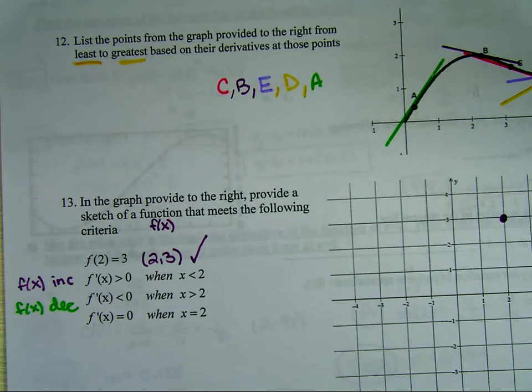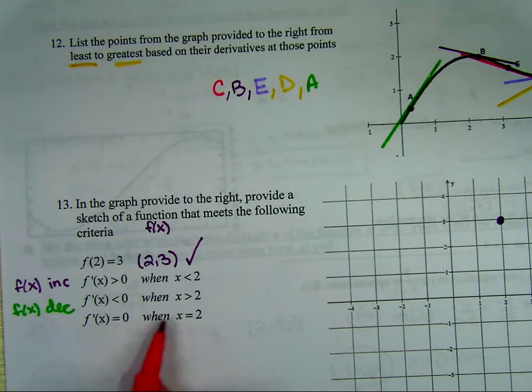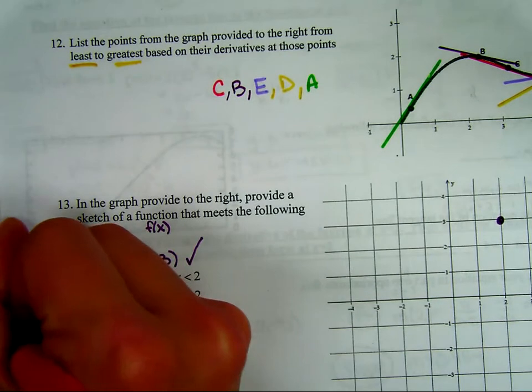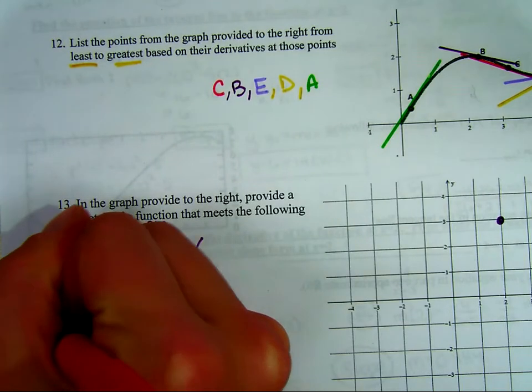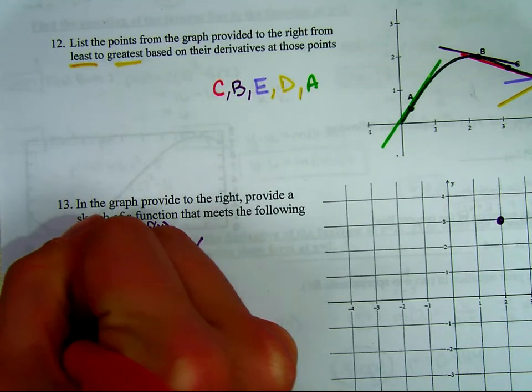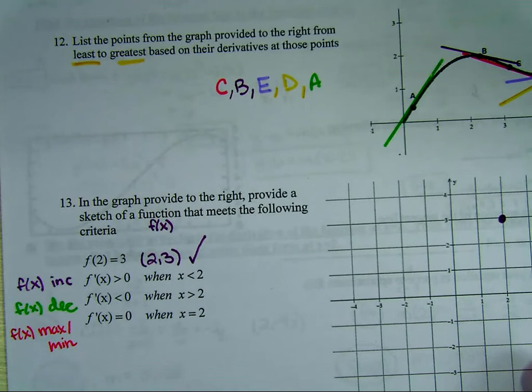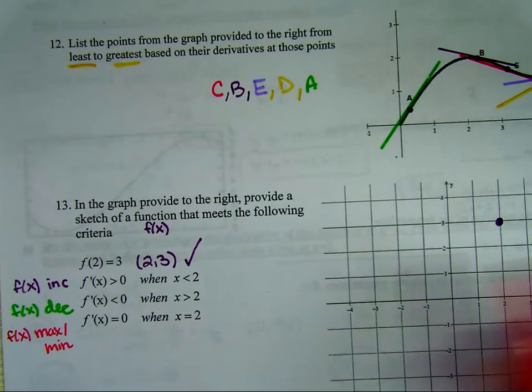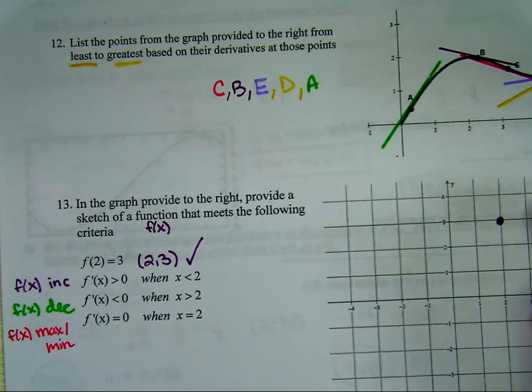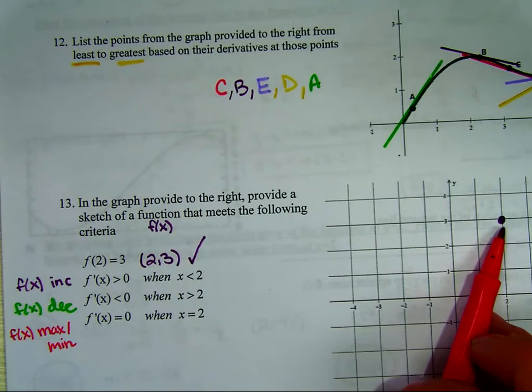The derivative equals 0 when x equals 2. That means the slope of the tangent line is 0, so f of x has either a max or a min. At x equals 2, that point we drew is going to be either a max or a min.